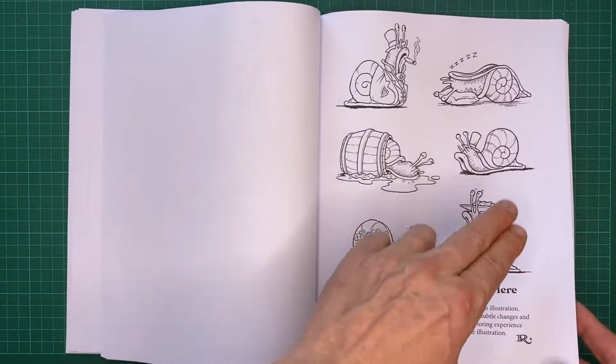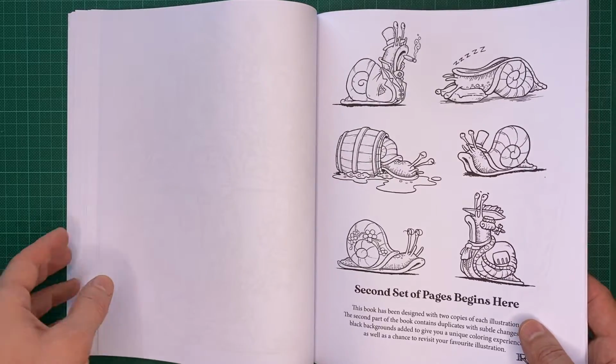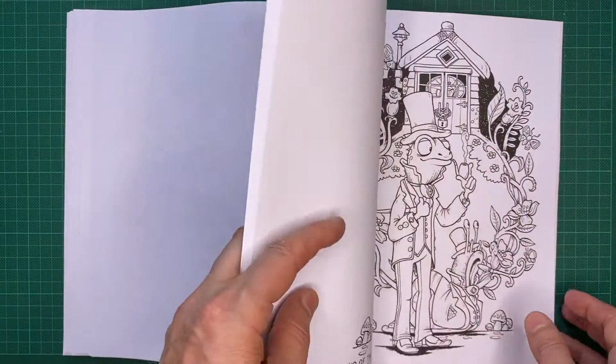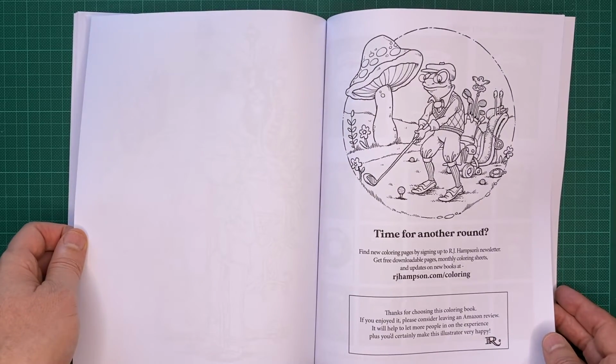And I just grabbed some of those insets, put them on this middle page. This is where the second set begins. Give you a chance to colour those if you're using markers. And we've got time for another round.